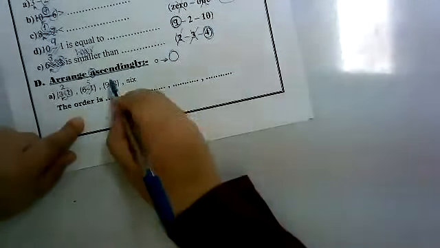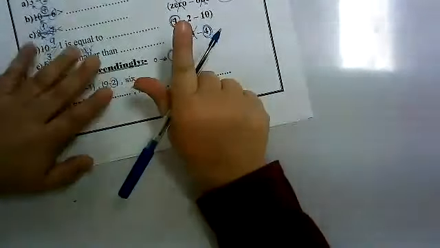Here, 6 minus 1. What's just before 6? It's 5. So we don't need this equation anymore. 9 minus 2. 2 is the smaller. Count after 2, after the smaller. 3, 4, 5, 6, 7, 8, 9. It's 7. So we don't need this anymore.